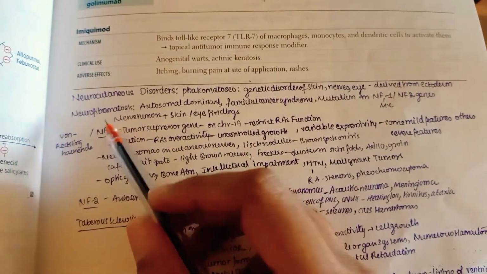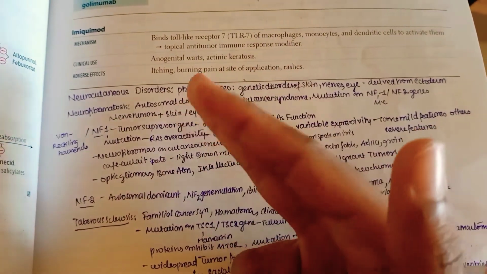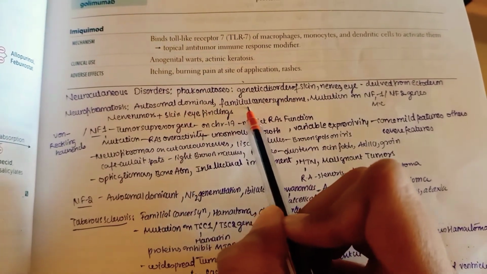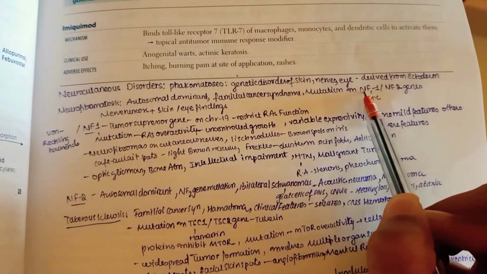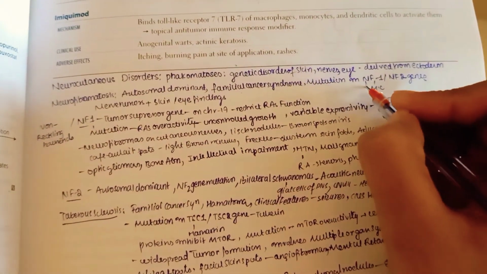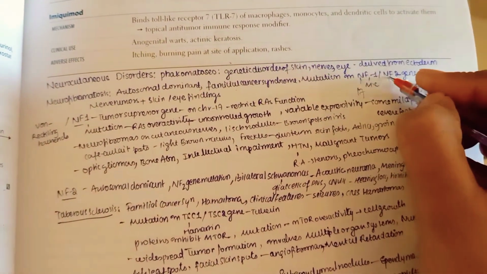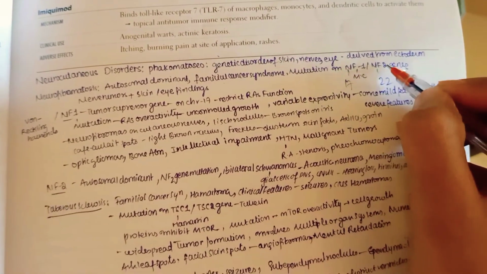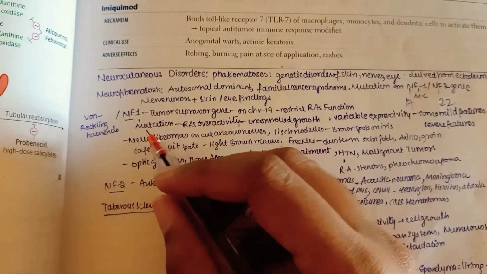Neurofibromatosis is of two types: neurofibromatosis 1 and neurofibromatosis 2. Neurofibromatosis is an autosomal dominant familial cancer. Mutation in NF1 is most common, then the NF2 gene. Actually, NF1 is associated with chromosome number 17, NF2 is associated with 22. How to remember this? 1, 7, 17; 2, 2, 22. Like that you can remember.